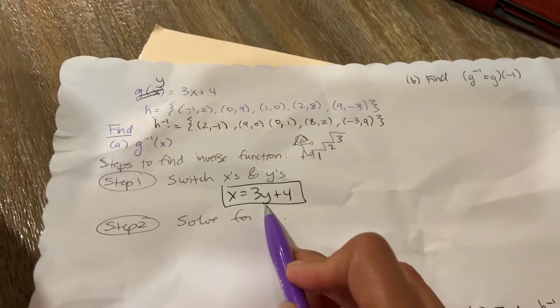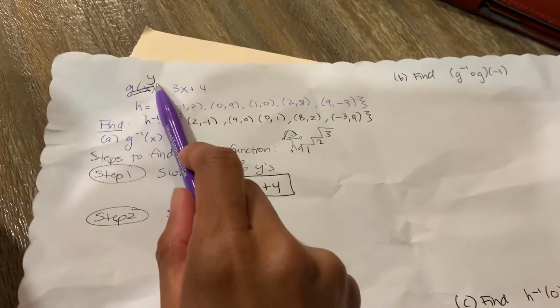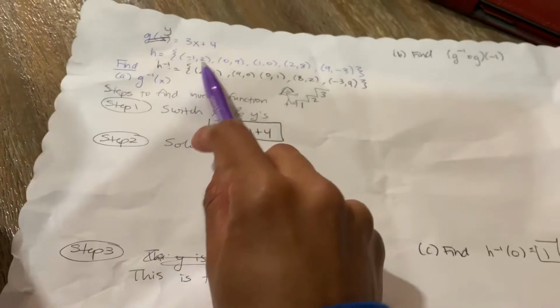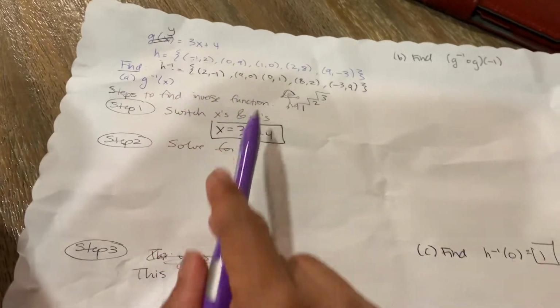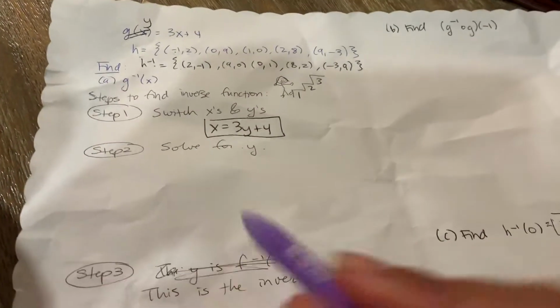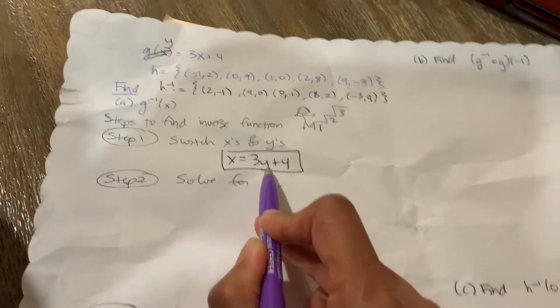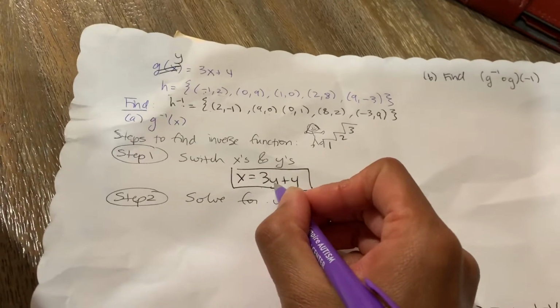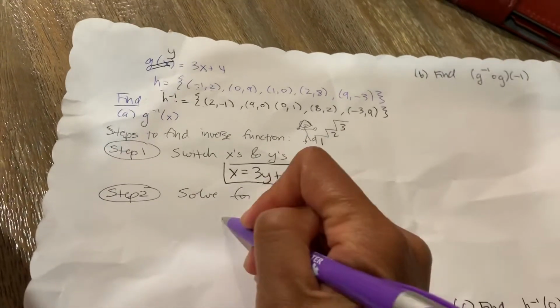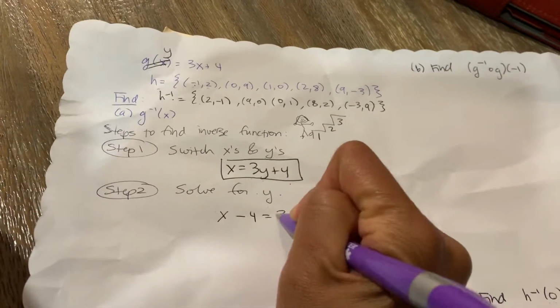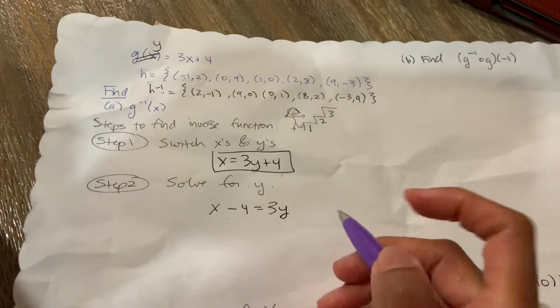So step 1 is switching the x's and y's. So this y becomes an x, and 3x plus 4 becomes a 3y plus 4. The second step is to solve for y. So here is my y. I'm going to solve for it. I want y to be sitting by itself. I'm going to subtract 4 on both sides. X minus 4 is equal to 3y. And then I'm going to divide everything by 3.